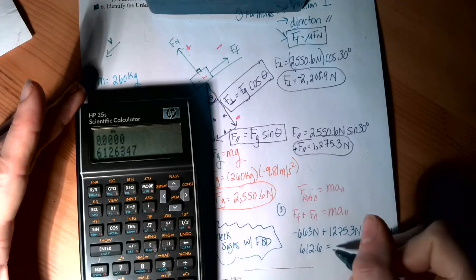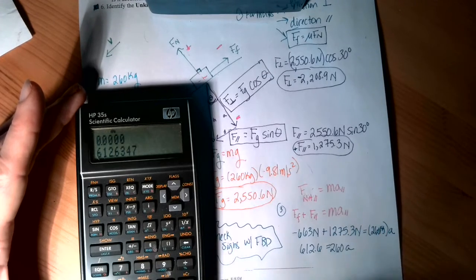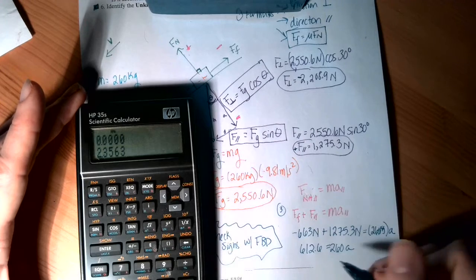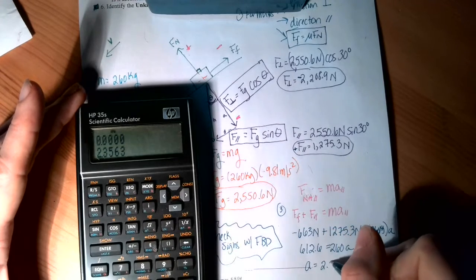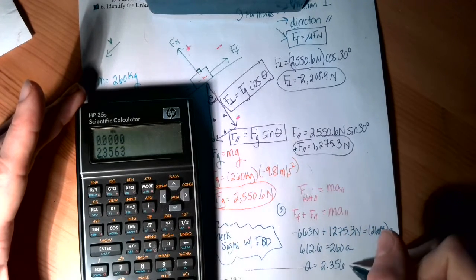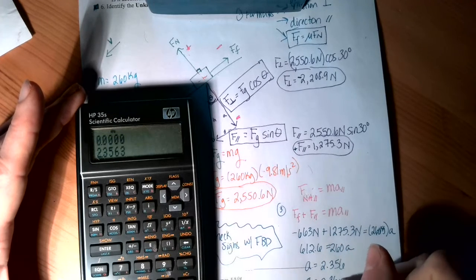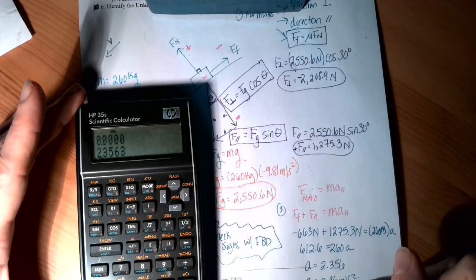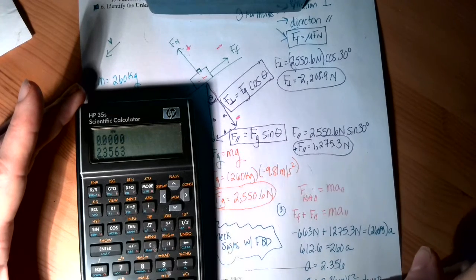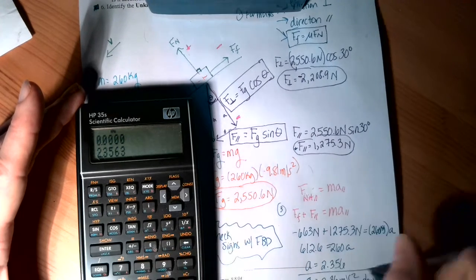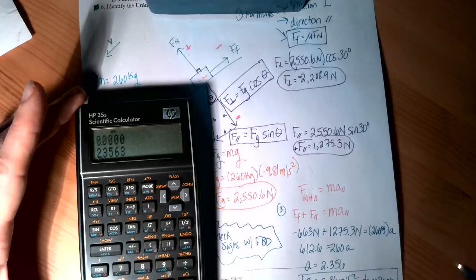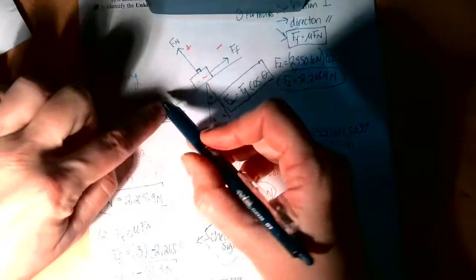I'm dropping units, equals 260A. And I get that A is 2.356. All right, I'm going to round that to 2.36. And it's going down the ramp. And I know that because it came out positive. And I labeled this positive.